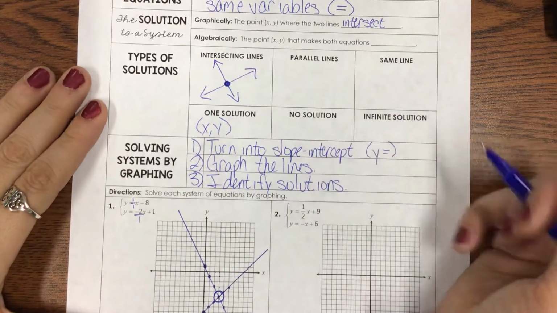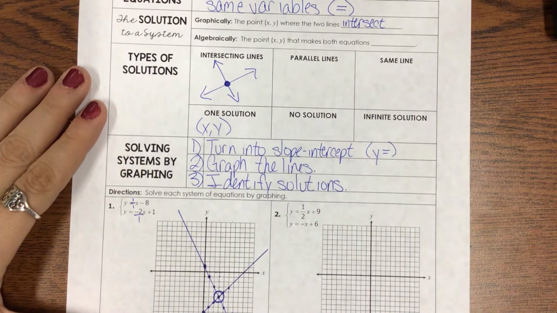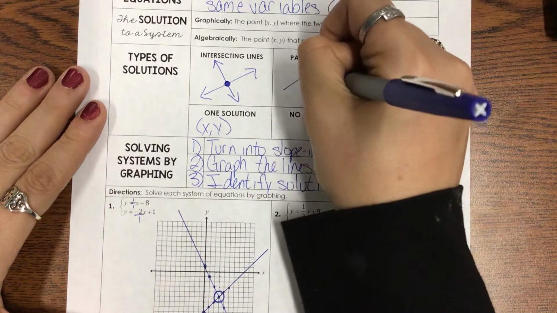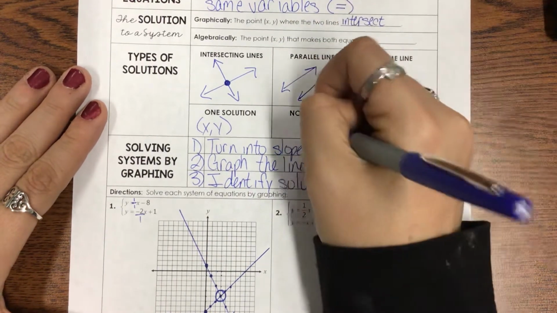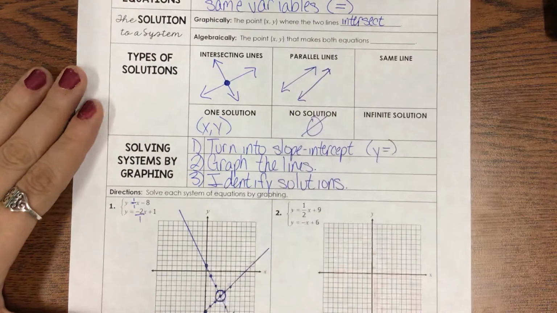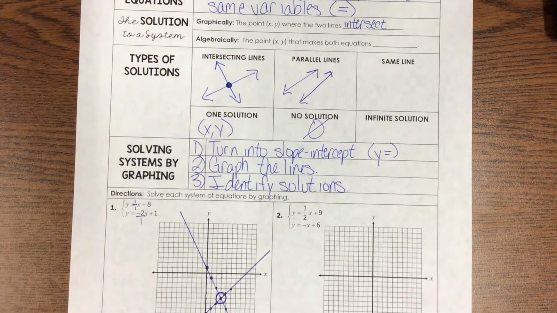Now we do have a few special cases. Parallel lines, lines that don't intersect, have no solution, so 0 with a slash through it, or you can write out the words no solution.